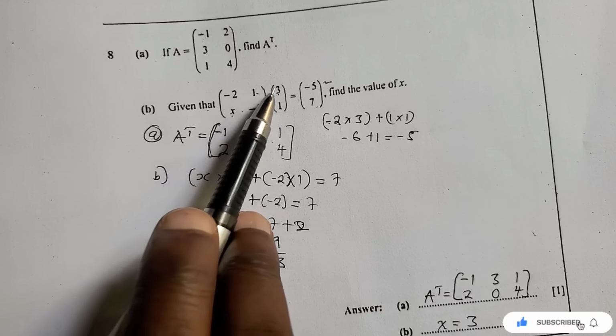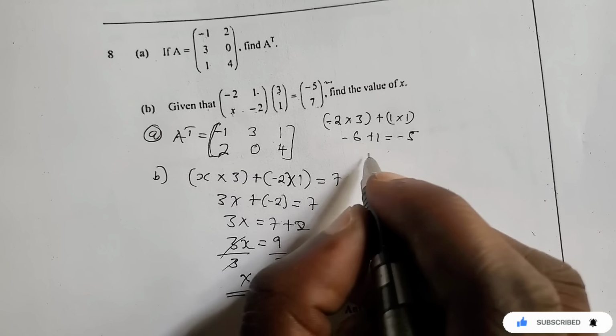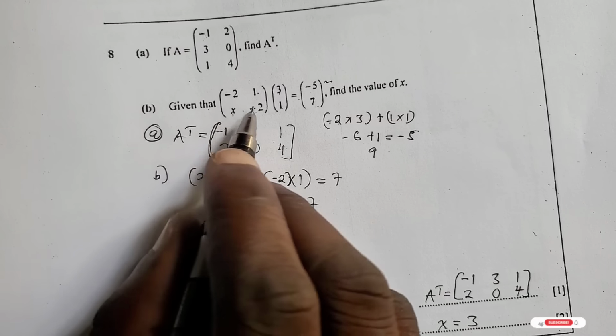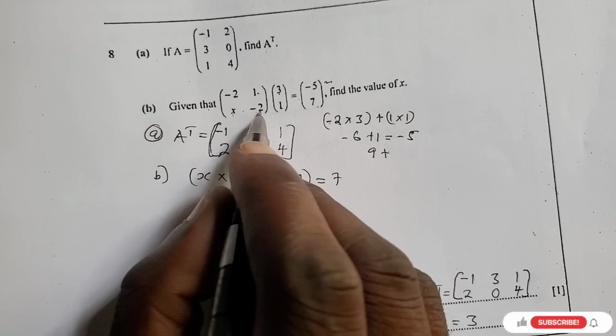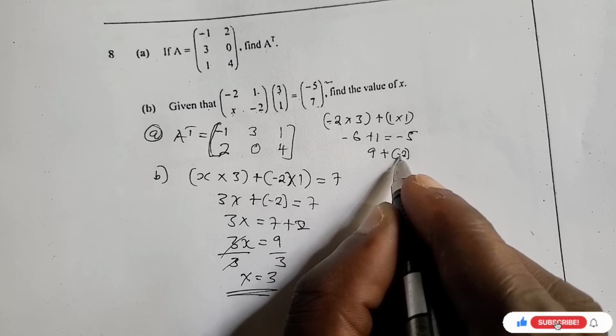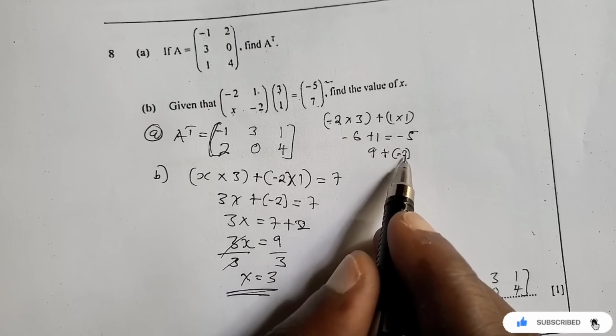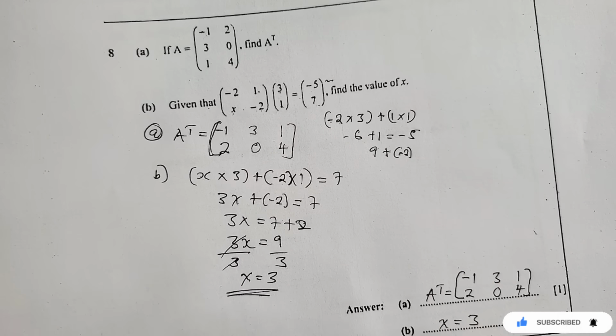3x is 3. 3 times 3 is 9. Okay, but don't prove in the exam, just to solve. Plus negative 2 times 1 is just negative 2. 9 minus, just minus here, because positive times negative is negative. 9 minus 2 is 7. So our answer is correct.